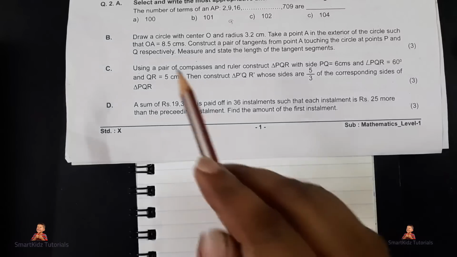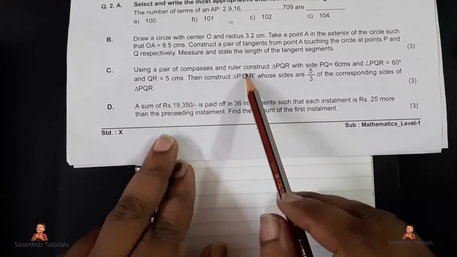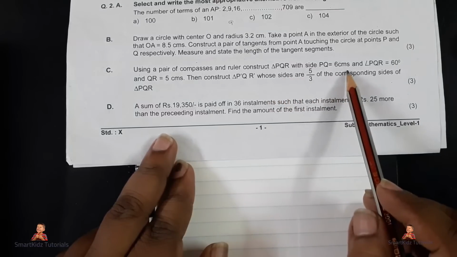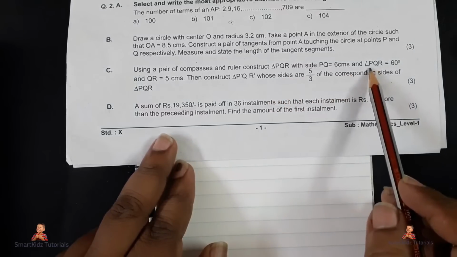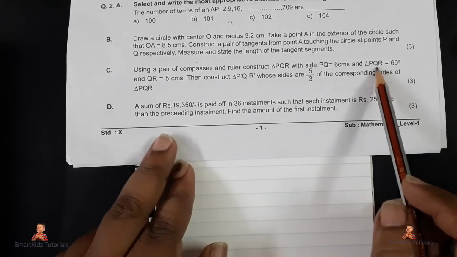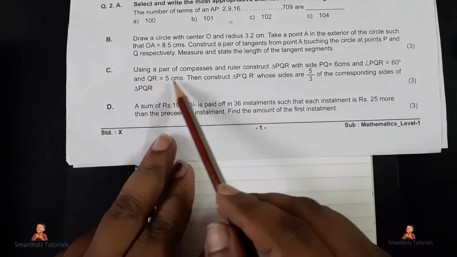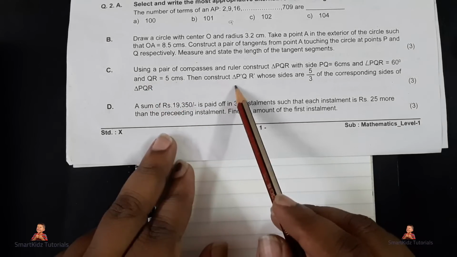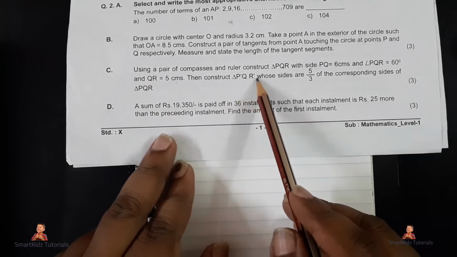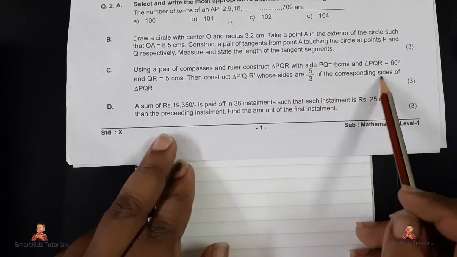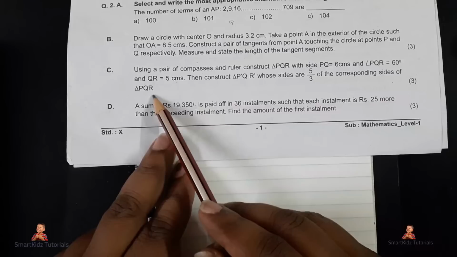Coming to question 2C, it says, using a pair of compasses, ruler, construct triangle PQR with side PQ 6 centimeters and angle PQR equal to 60 degrees and QR equal to 5 centimeters. Then we need to construct triangle P dash QR dash whose sides are 5/3 of the corresponding sides of the triangle PQR. Okay.